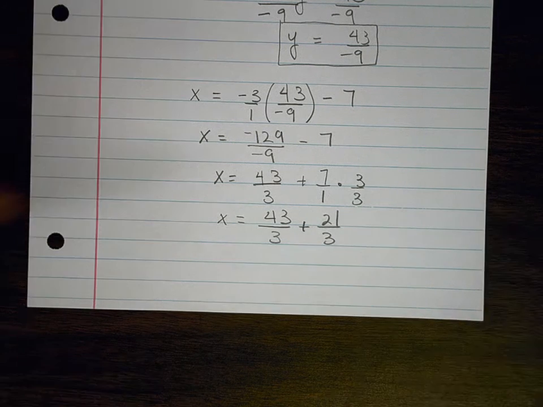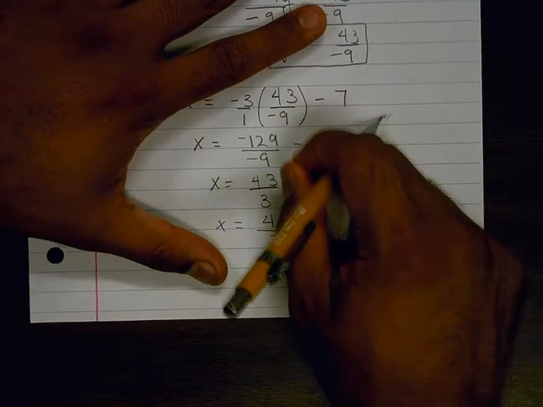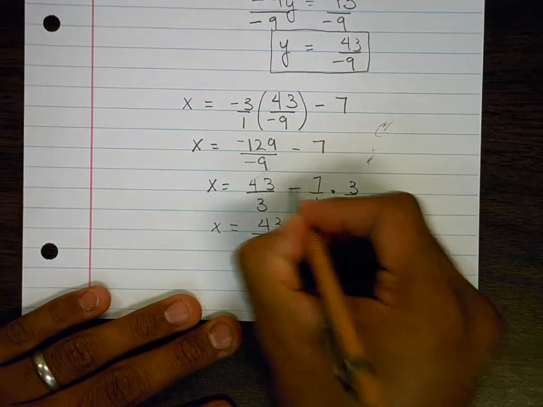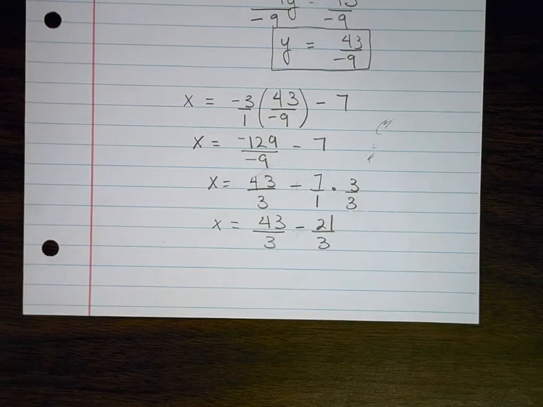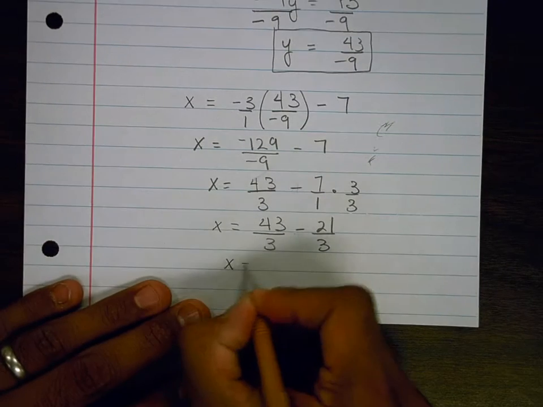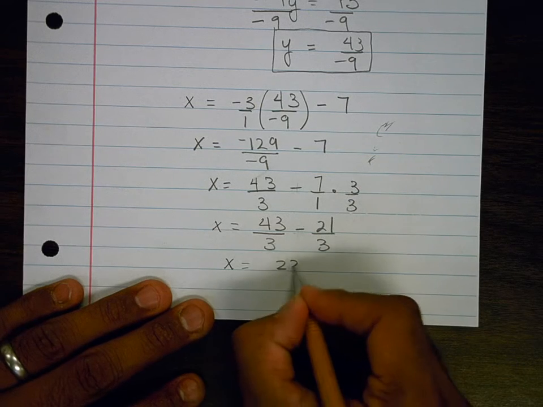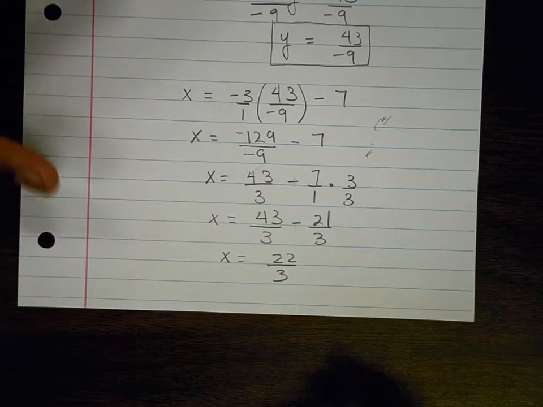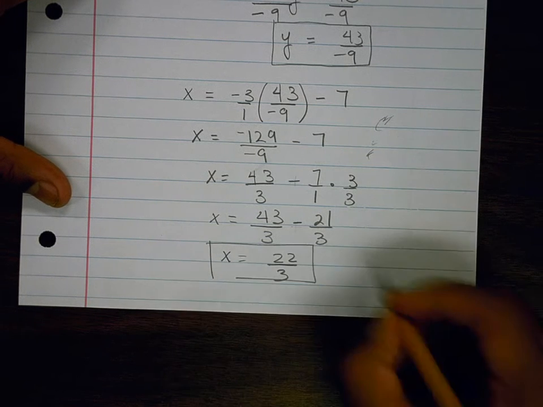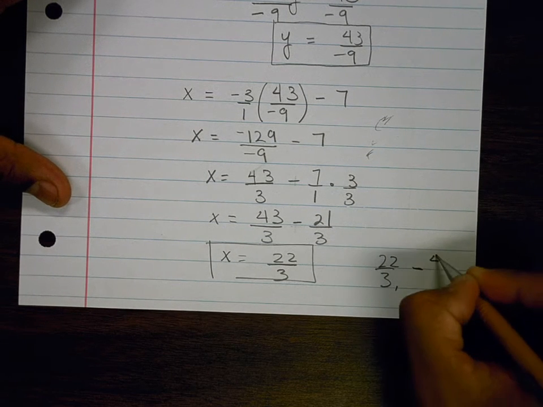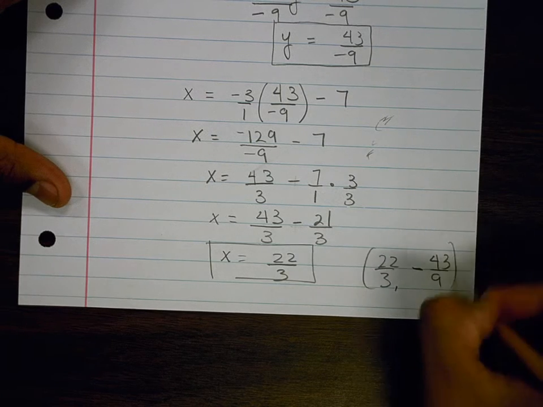Oh, sorry, that was a minus 7, not a plus. So it's 43 over 3 minus 21 over 3. And then x equals 22 over 3. And so my actual answer is 22 over 3 and negative 43 over 9. Make sure I put the y value second.